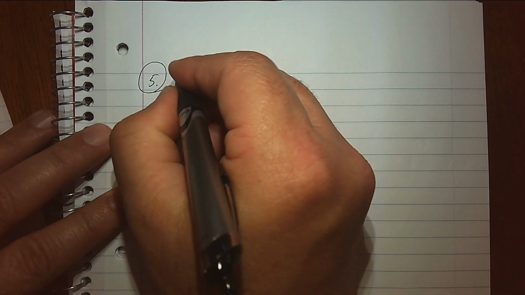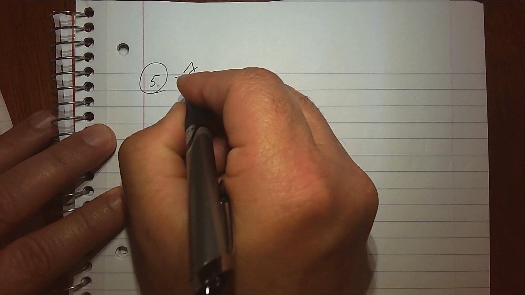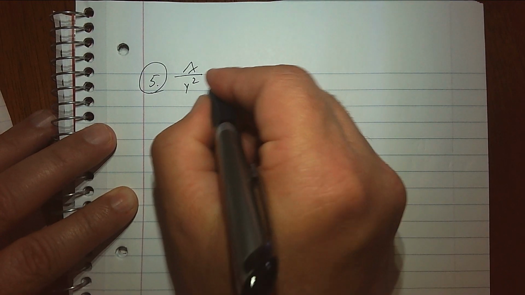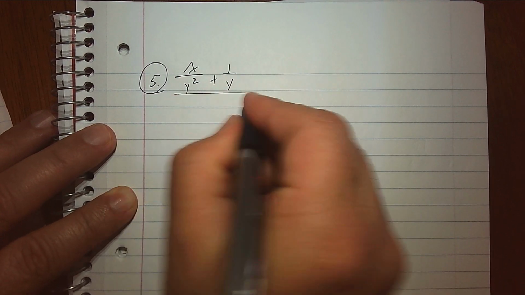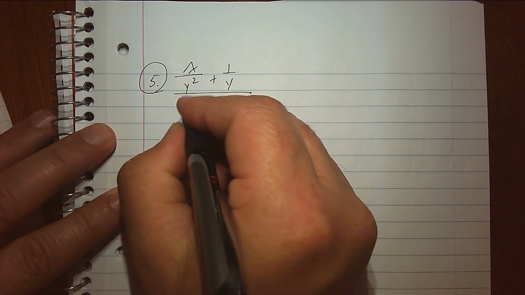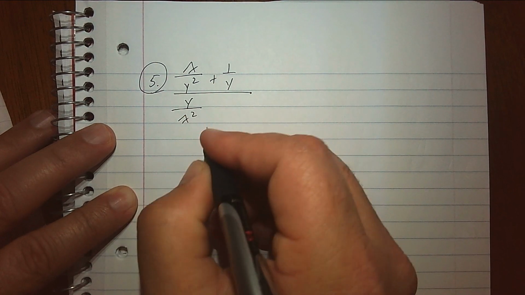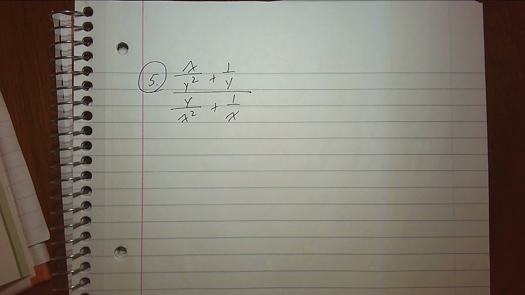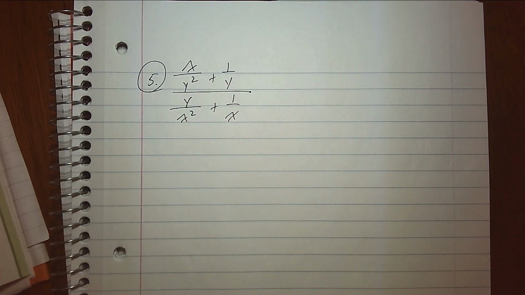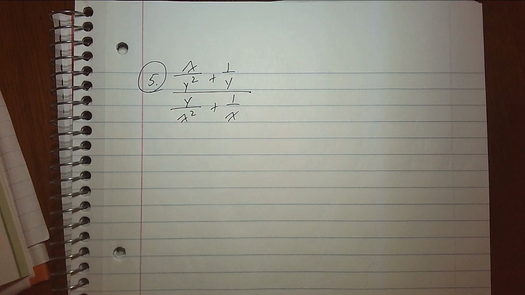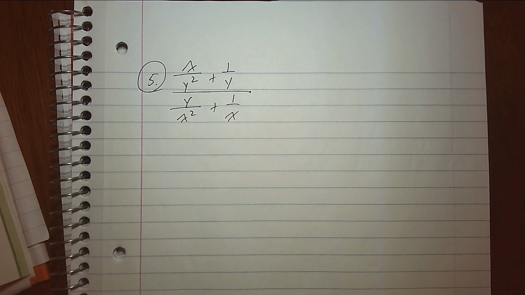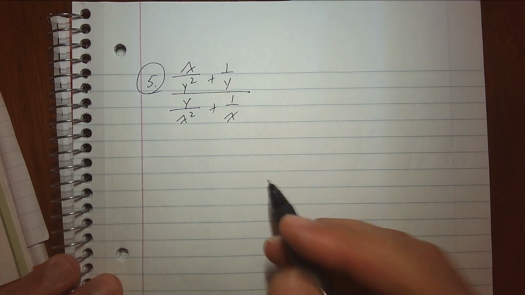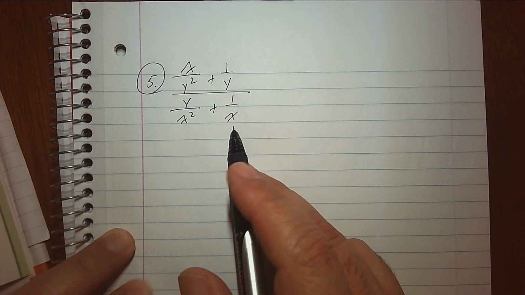So we've got x over y squared plus 1 over y divided by y over x squared plus 1 over x. For those of you that really struggle with fractions or dislike fractions, this is probably like a bad nightmare because there's nothing but fractions in here, but it's very manageable if you just stay focused, stay organized.